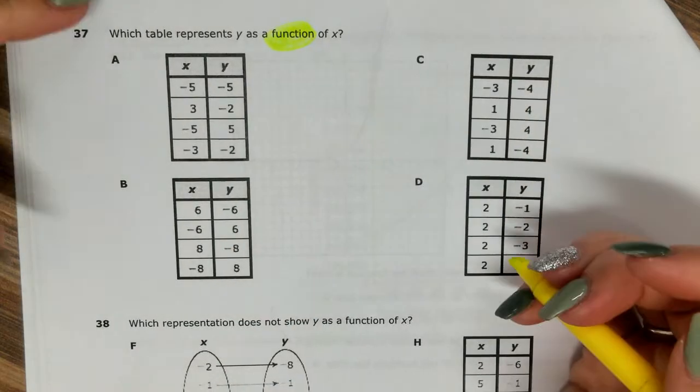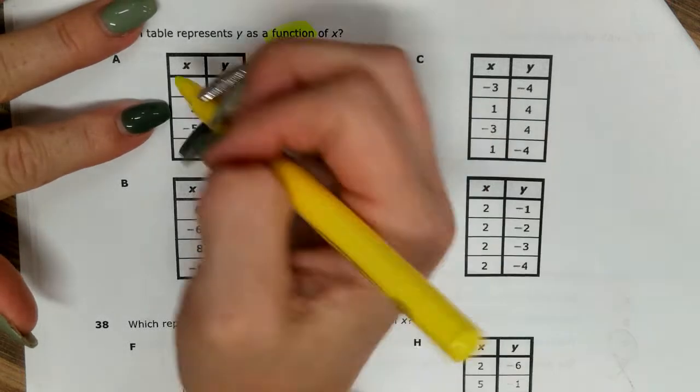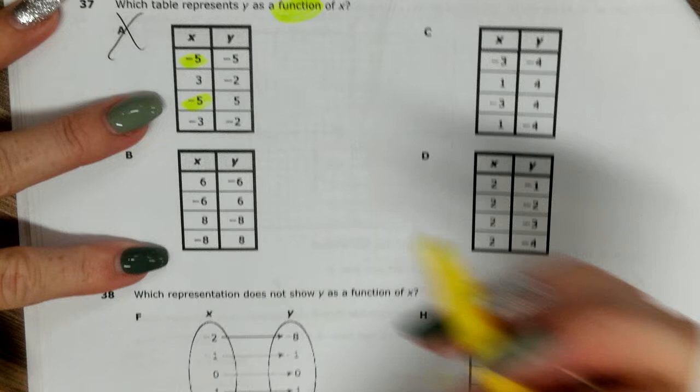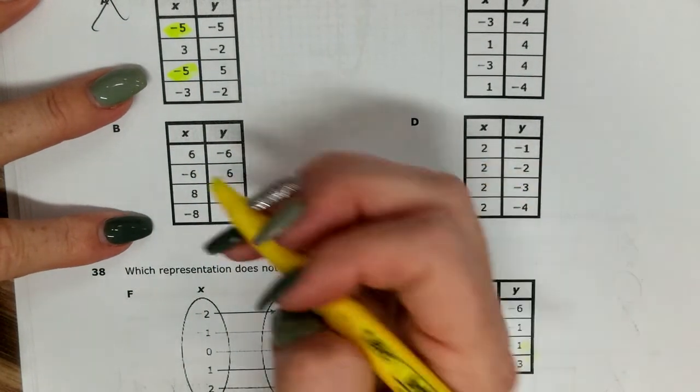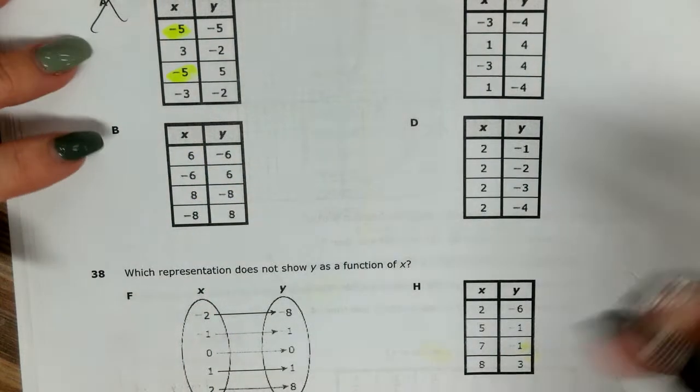Number 37, what was the clue word? So what do we only look at? And I'm looking for the one that is a function. What was wrong with A? Okay, so A is out. What was wrong with B? Anything? Was B a function? Yes, because 6 and -6 are two different numbers, and 8 and -8 are two different numbers.